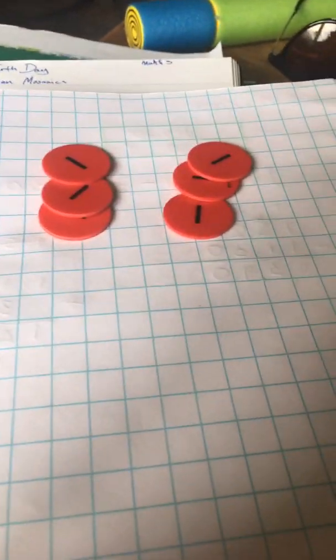Okay, so in this video I'm going to show you how to use BIKIAK to help you with scaling problems. BIKIAK stands for because I know this, I also know. So because I know, I also know. So we just turn the camera around and have a look here.